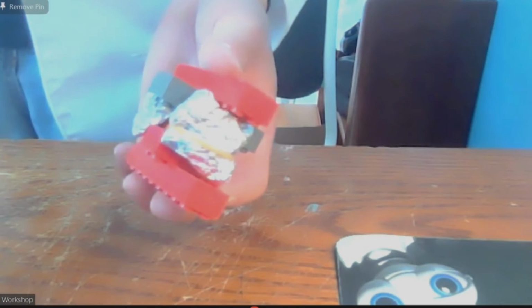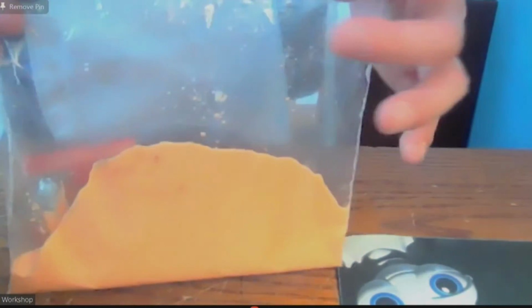Let's try and put what we know about non-Newtonian fluids into practice by making it so that this egg analog, or just kind of like a force detector, basically, can survive. I built it up the same way. Can survive if it's submerged in a non-Newtonian fluid.